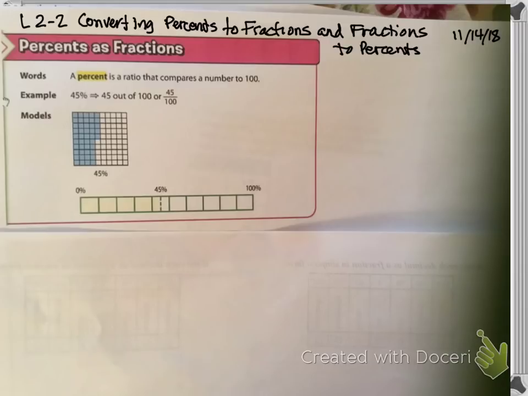Anyway, today we're going to talk about percents and fractions. Yesterday we were dealing with decimals and fractions, but now we want to relate them individually back to what are percents. So first off, I've got a little guide that we're going to glue into our notebooks, and just understanding that percent is a ratio that compares a number to 100.